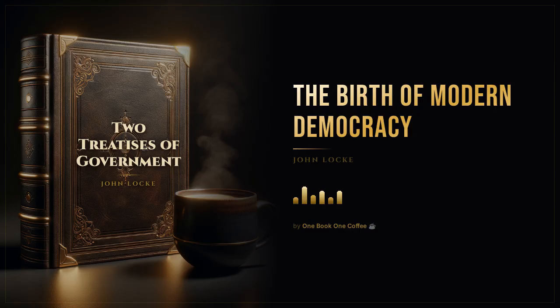But what about prisoners of war? Surely someone who attacks you and loses has forfeited their rights. Here's where Locke's thinking becomes beautifully nuanced. He agrees that an unjust aggressor might forfeit their right to life, but here's the crucial point.